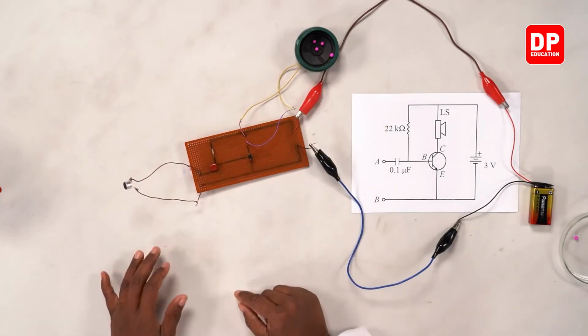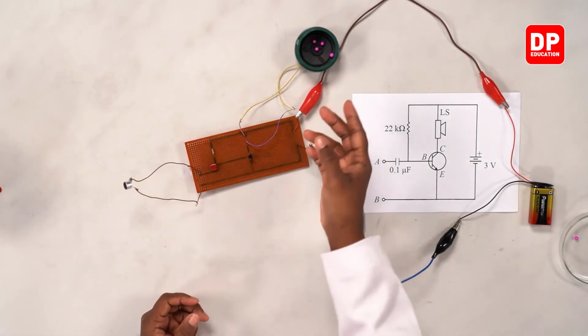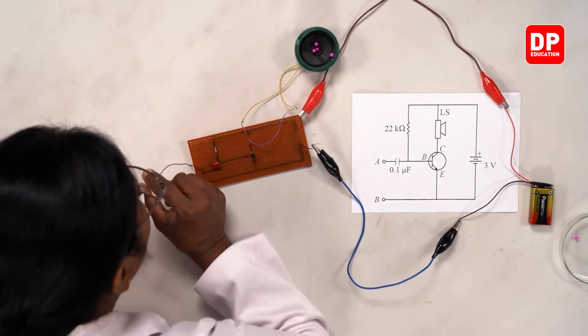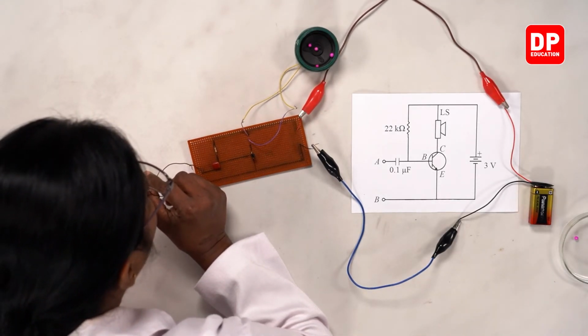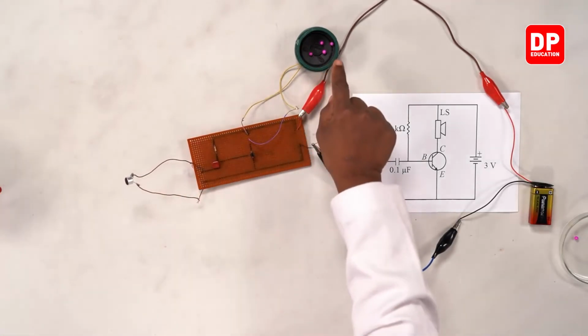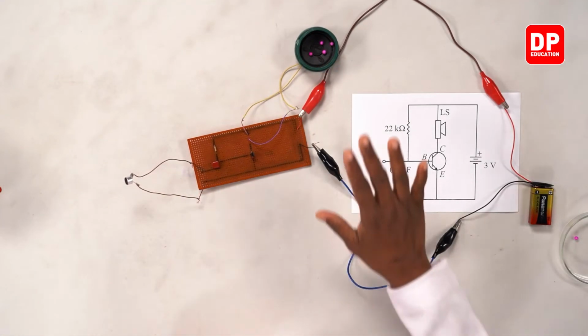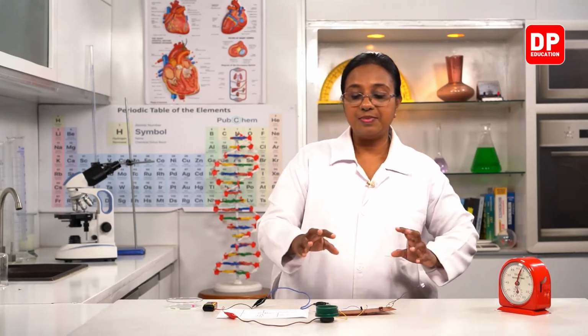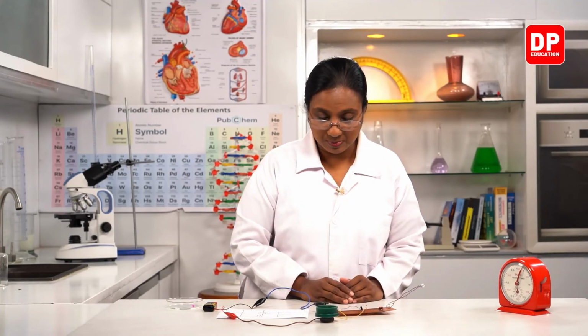So here you can see when I just blow, obviously you won't be able to hear so much of sound. You can see the balls jumping up and down, so you know there is an amplified sound coming from the speaker. That is one way to confirm that there is sound coming from the speaker.